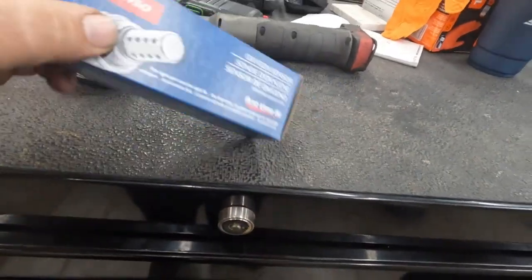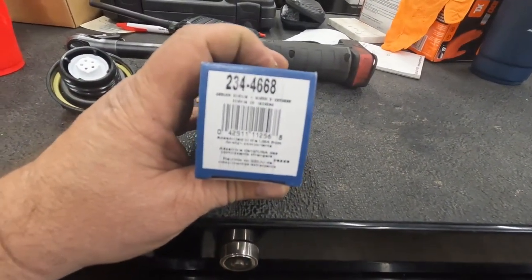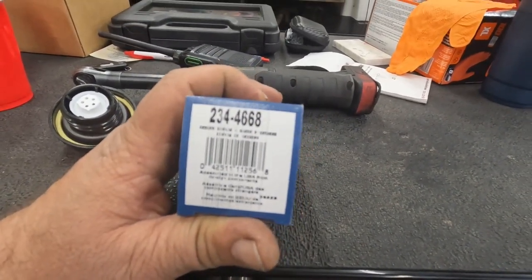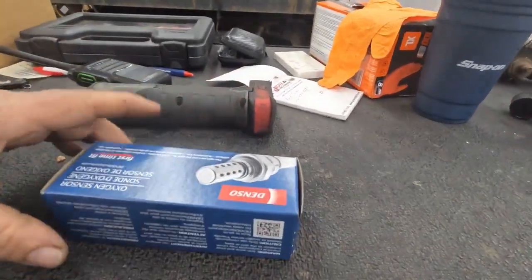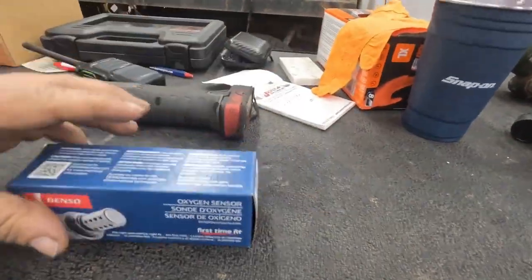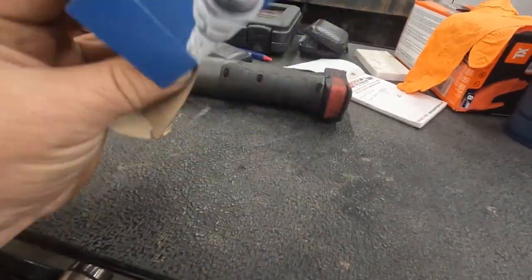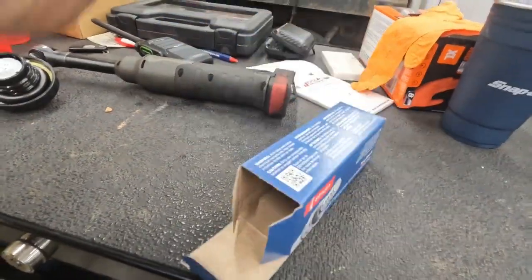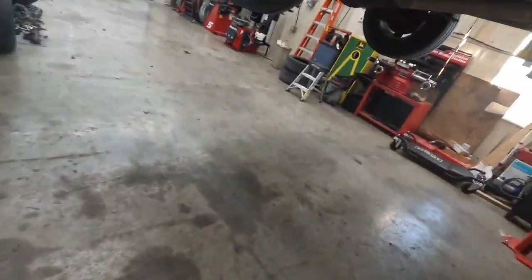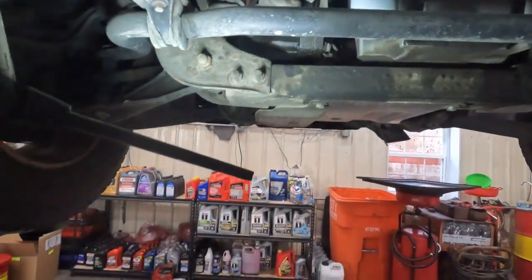We've got a new sensor. It's going to be the OEM sensor, assembled in the USA from foreign components, probably from China. 234-4668, and it is a Denso. It's going to be the original equipment manufacturer, the actual OEM. So let's get this thing out of here and let's see if we can get it replaced. It's really not that hard. These are pretty easy to get to. Also, these things are not that expensive, so that's why we didn't do a whole lot of testing before we just replaced it.